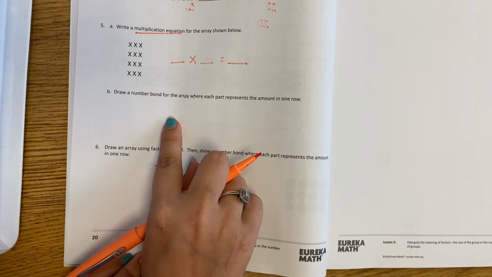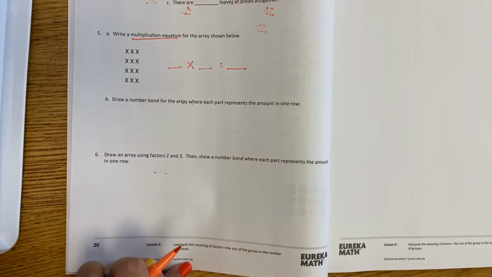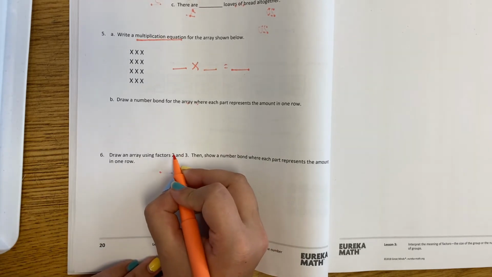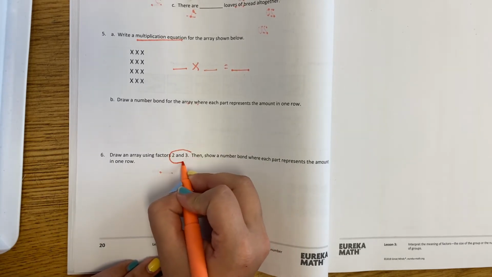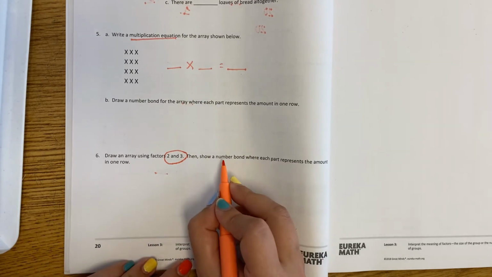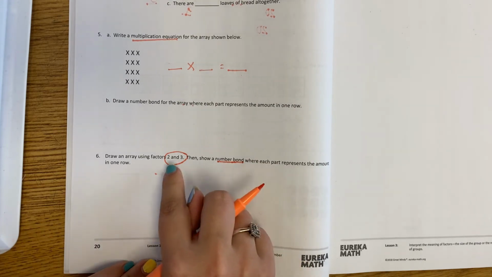Then you're going to draw a number bond that matches with the array. And then for the very last question, you're going to draw an array. You're going to draw your own picture, your own array with these two numbers, 2 and 3, okay? And then you're going to show a number bond that goes along with your array.